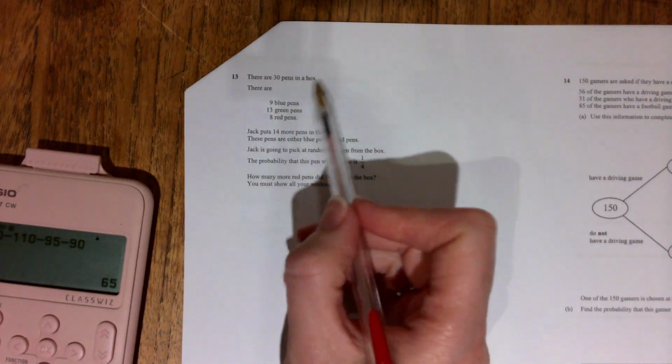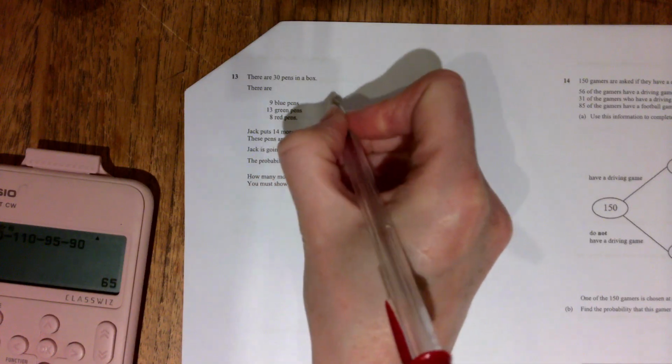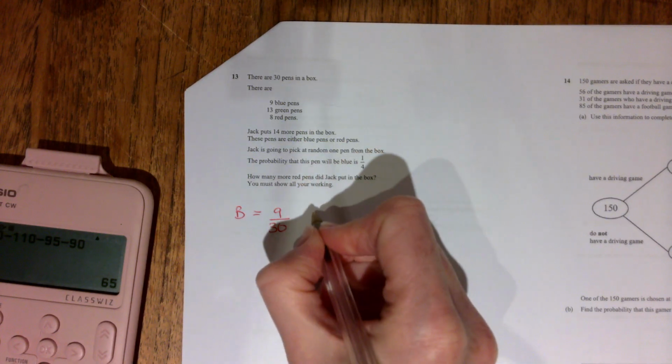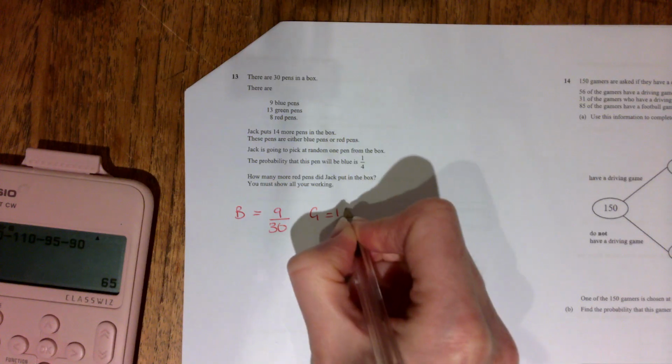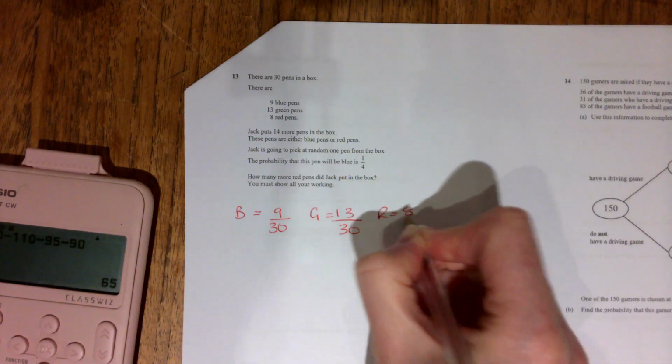Okay, next. There are 30 pens in a box, so this is possibly going to be a probability question. Don't know yet. There are 9 blue, so I'm going to make myself a little note. Blue is 9 out of 30 at the moment. Green is 13 out of 30 at the moment. And red is 8 out of 30.